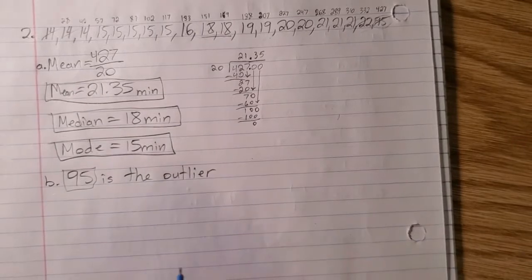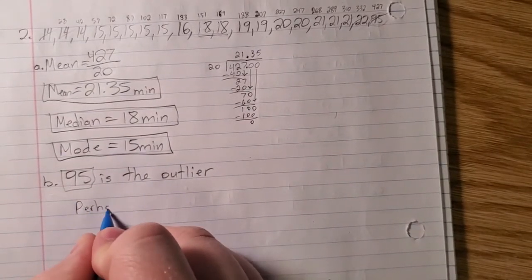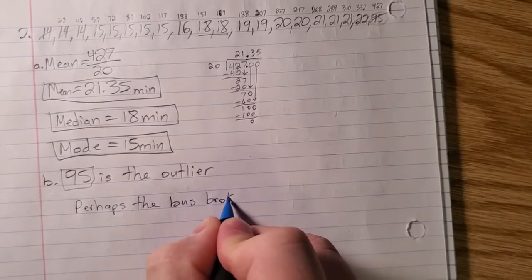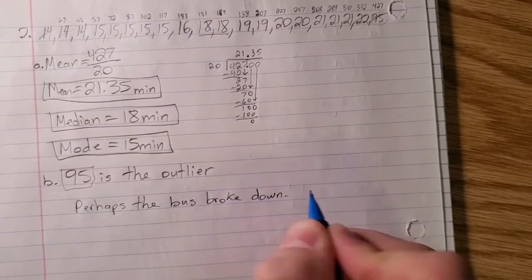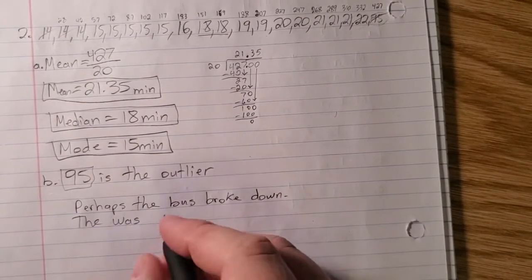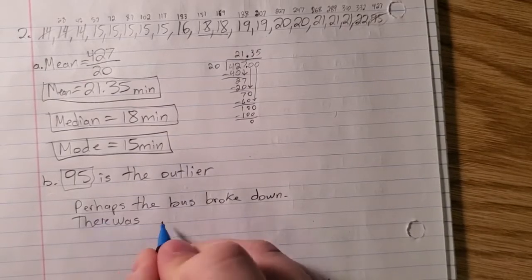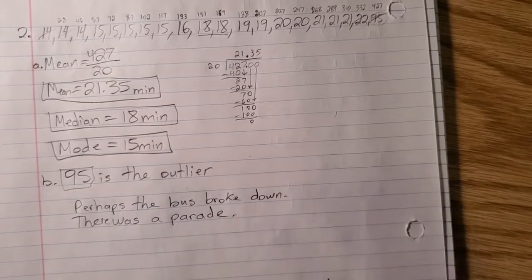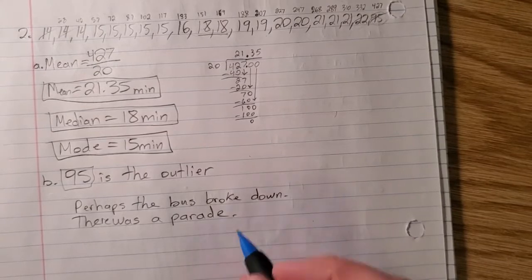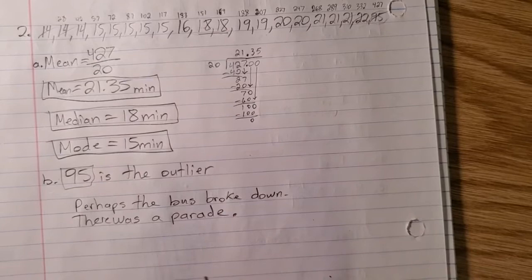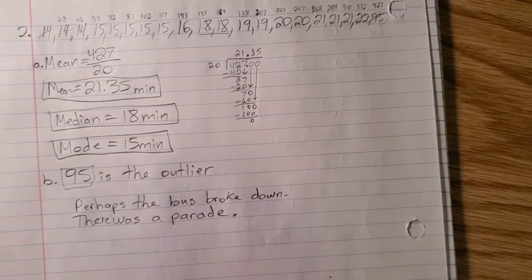How could you explain this time? Perhaps the bus broke down. Or there was a parade and the bus got stuck in traffic. So there was a parade, or there's a whole lot of different ones. Something that would cause the bus to not go as fast are reasons why this could be true, that made this 95 be so much longer than the other ones.